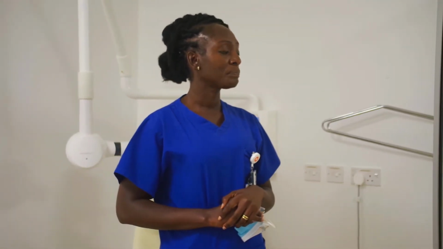Servicing. Well done, Sarah. So yes, you have to make sure that the equipment is serviced regularly, making sure that it is giving you the optimum that you need. Is there anything else that would come under optimization? Viewing conditions? Yes, you're absolutely right. So your viewing conditions should be adequate.